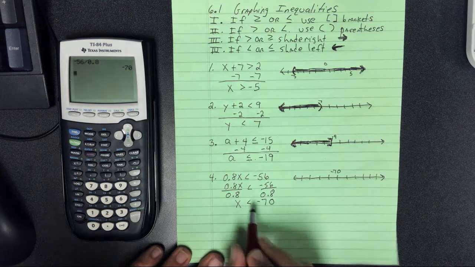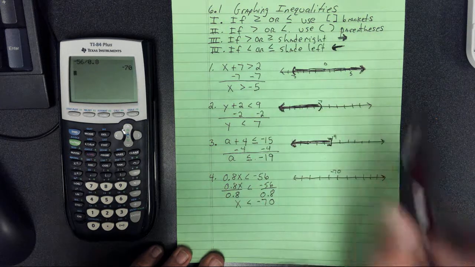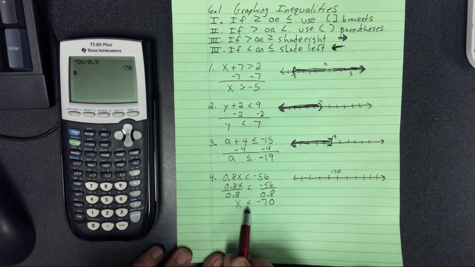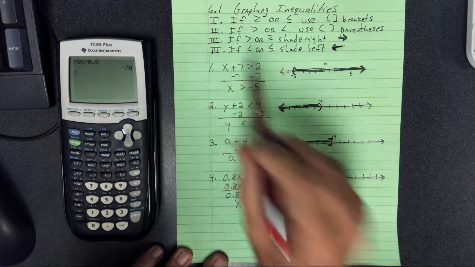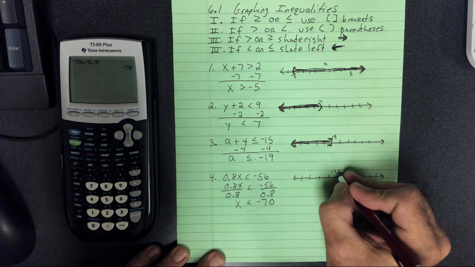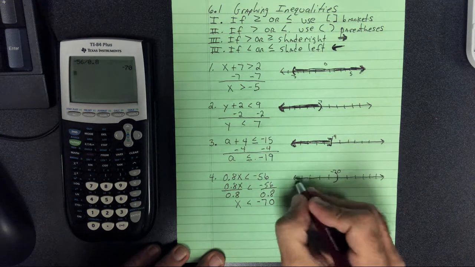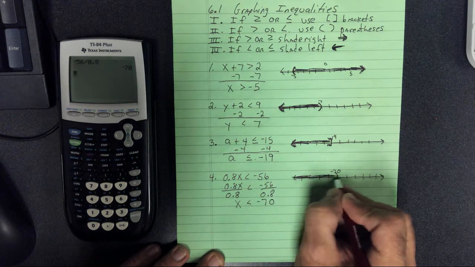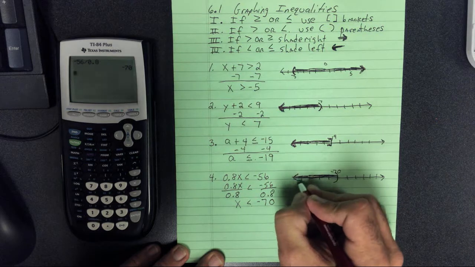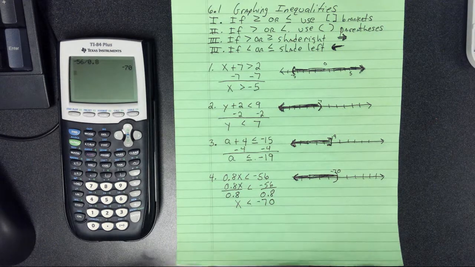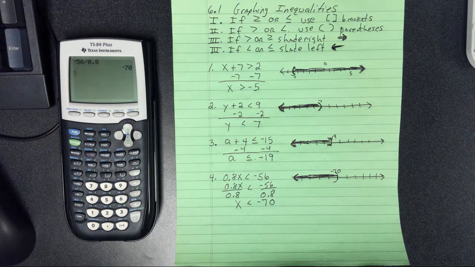It's less than, so it uses parentheses, and less than also shades to the left. So at negative 70, I'm going to put a parenthesis and shade to the left. And then we are done. Alright, so let's turn the page here real quick.